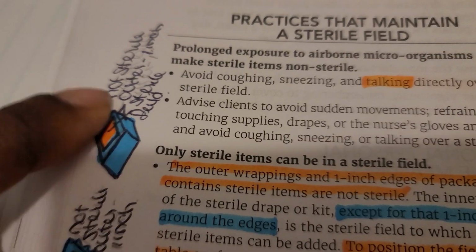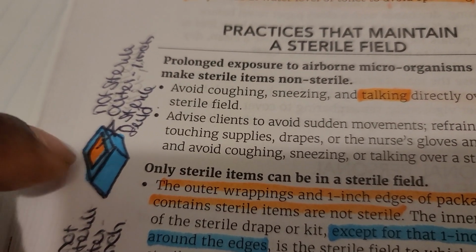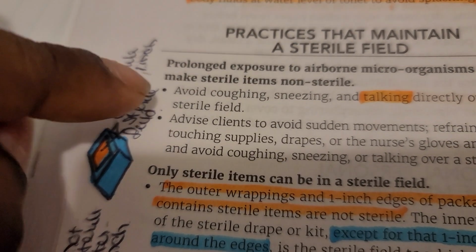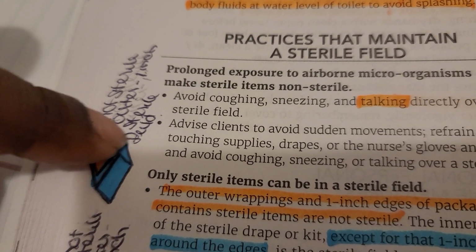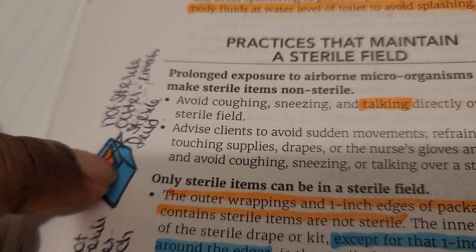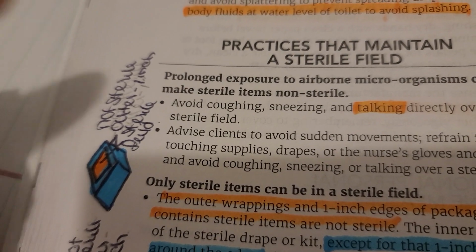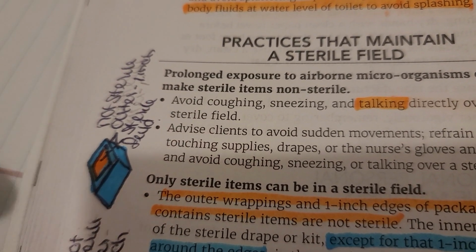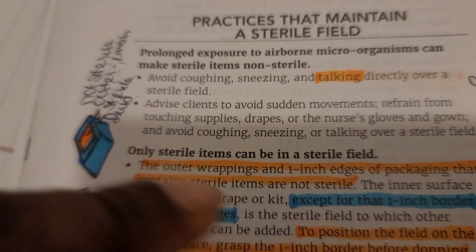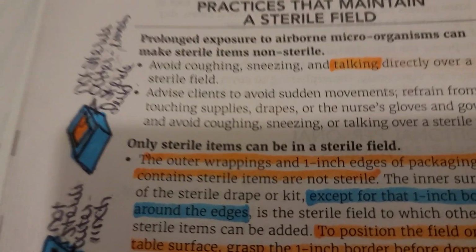So, I'm going to go with my little pictures. Okay, so this is like a catheter box. The orange is the inside of the box. The outside of the box and this little one, which represents 1 inch, is not sterile. And then the inside with the orange is sterile. And I even color coded it with the highlighting over here.